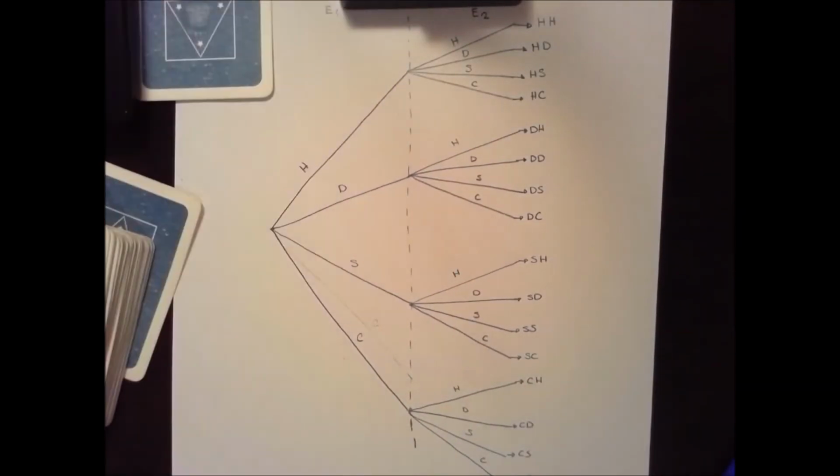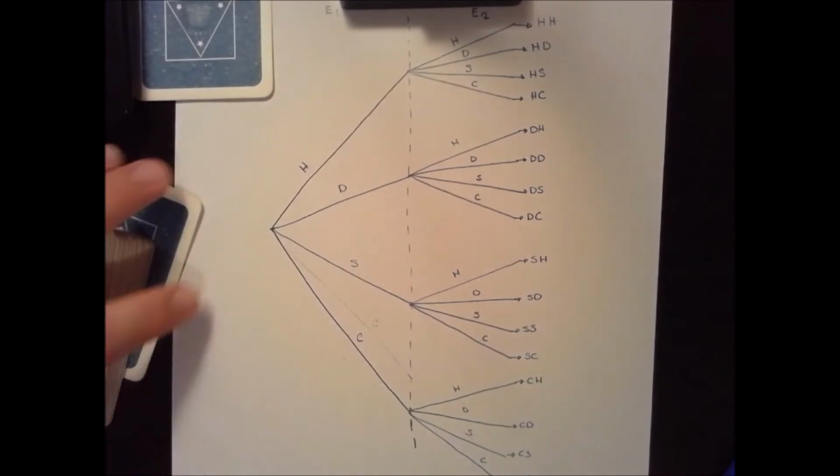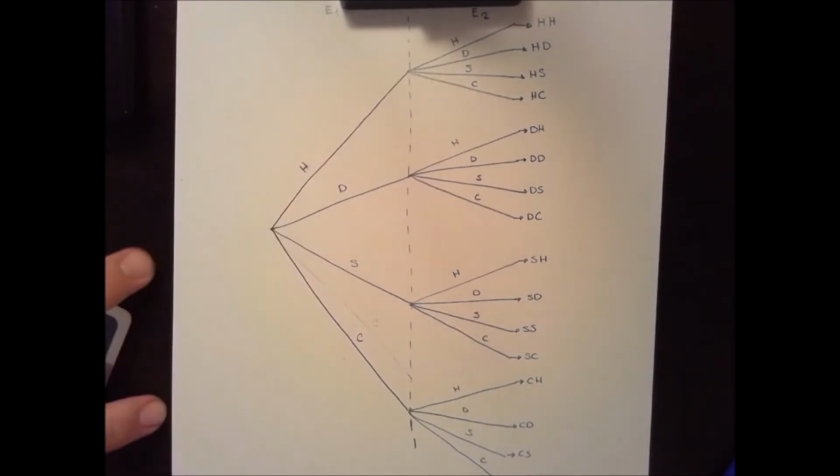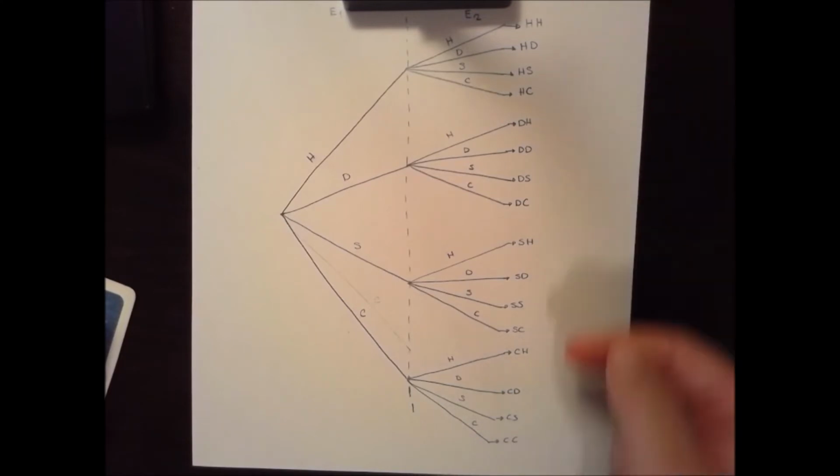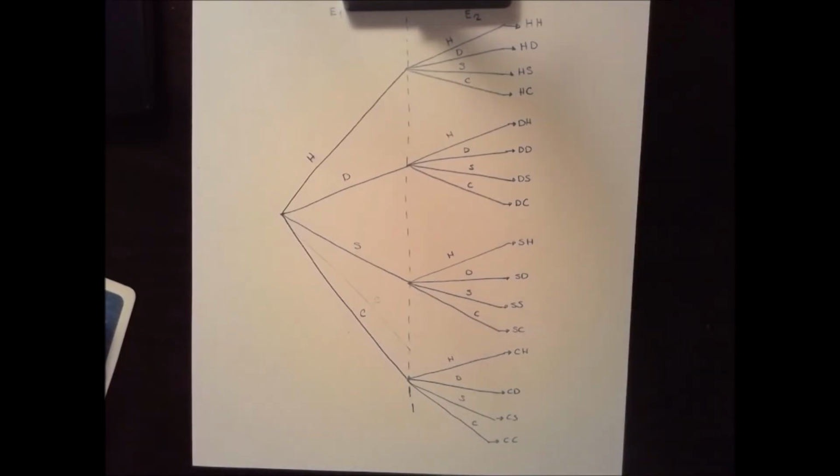Okay, maybe you cannot see the last part, but I'm going to show you. Let's move the zoom of the camera. Okay, now it's better. Right now, as you can see, we can see the sample space, but let me show you something.